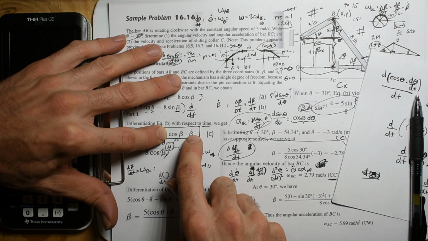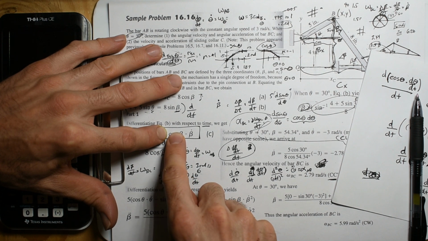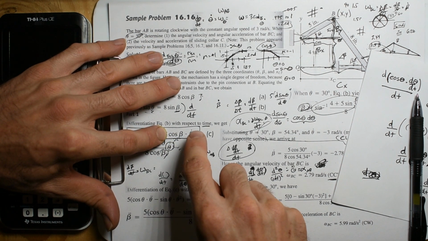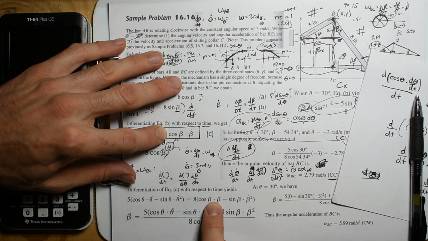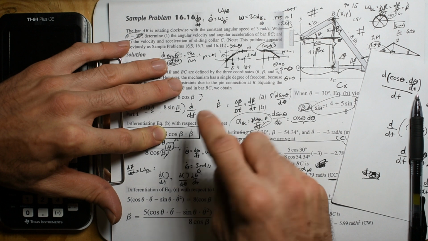This is beta. This is d beta dt. So first times the differentiation of the second. So this is going to be cosine beta double dot. That's what we get. And then we're going to get plus the second.